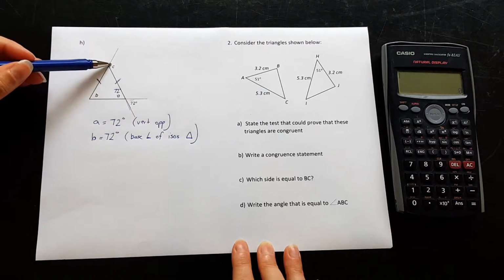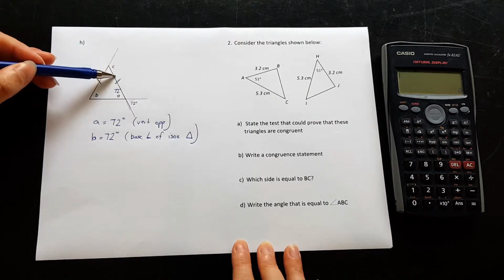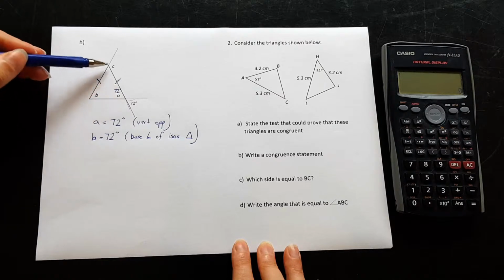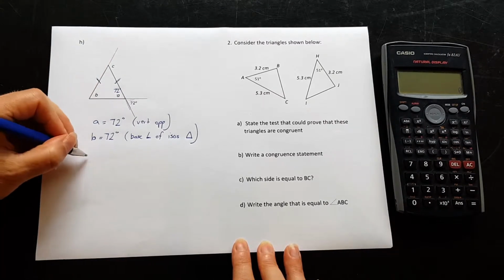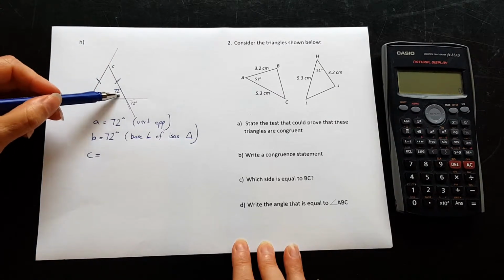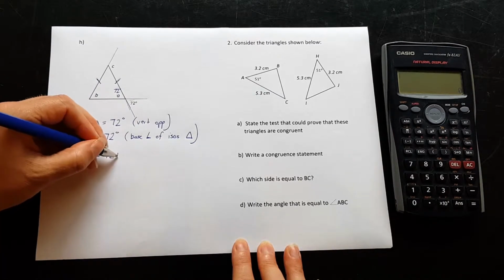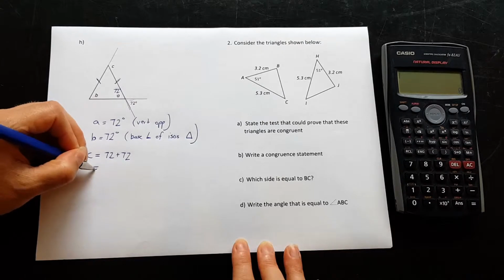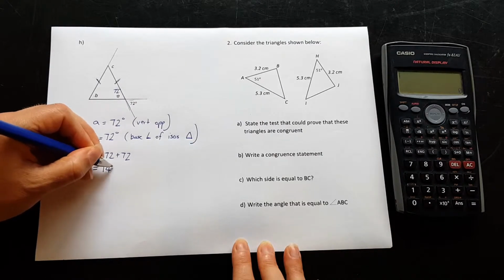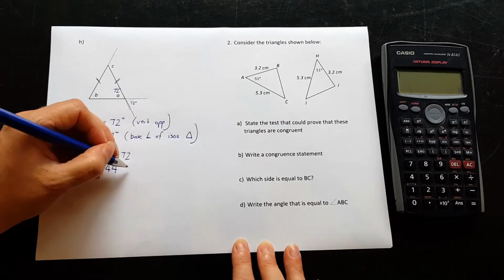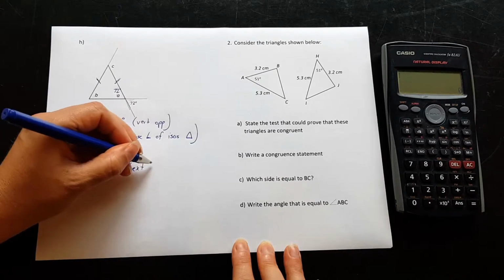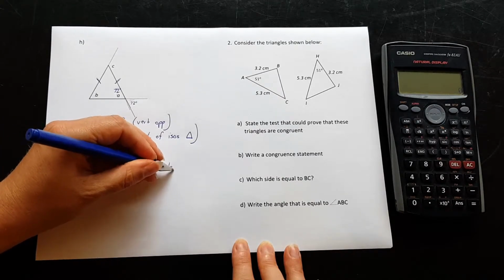And now I want to find C. C is an exterior angle to this triangle. So I could find C by adding together A and B, which were both 72. So 72 plus 72, which makes 144 degrees, exterior angle rule.